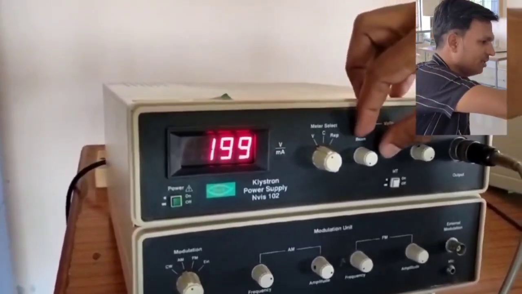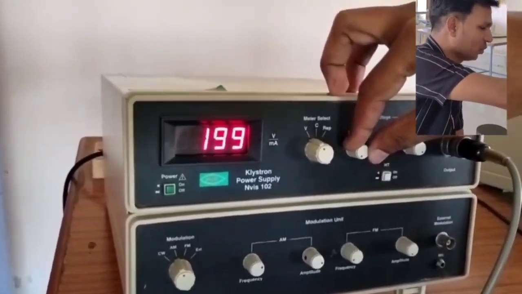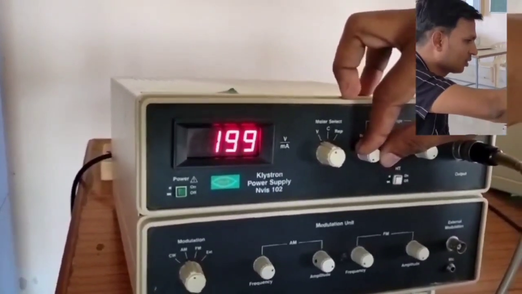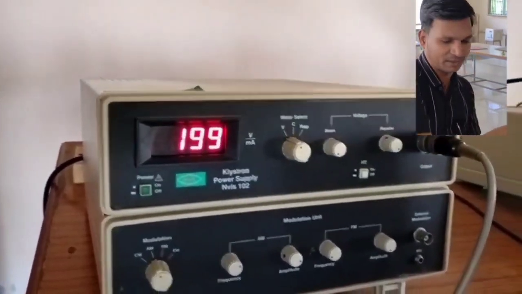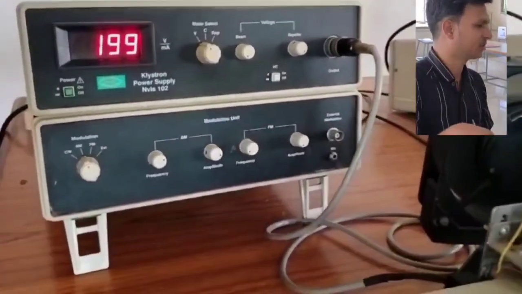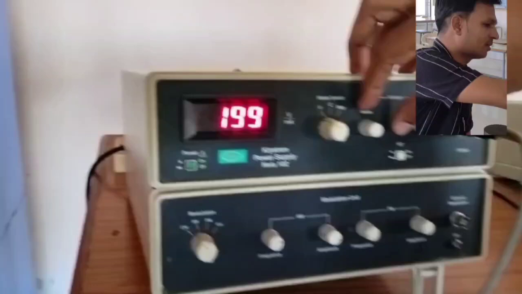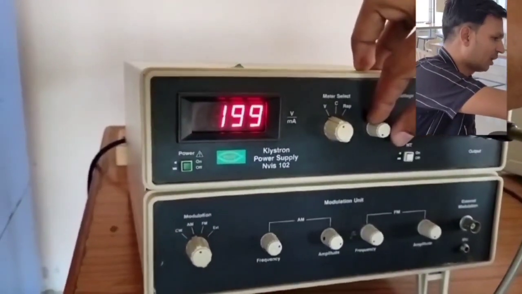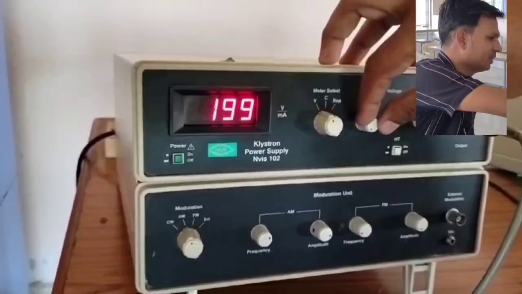Next, after that, we need to set the beam voltage. The beam voltage we have to vary from 200 up to 220 volts, not more than that. If you give more voltage, these microwave devices are going to get damaged. Because of that reason, here we are going to set it. There are three possibilities: 210, 250, 220. So I am going to set 210.